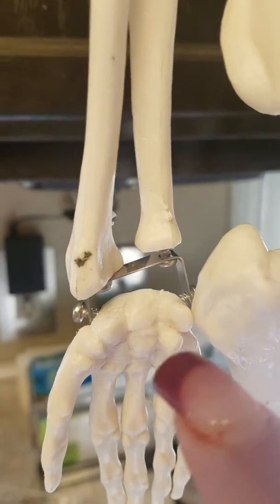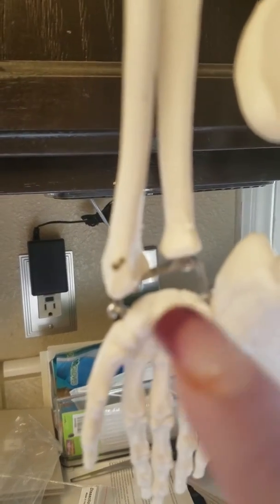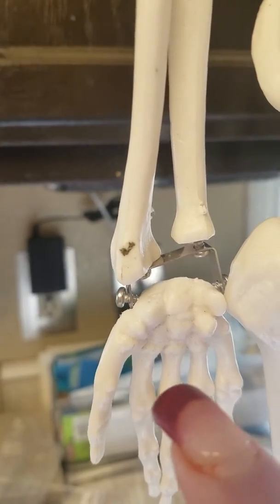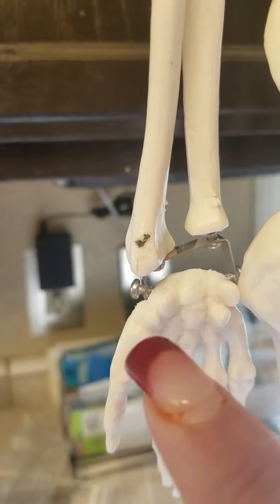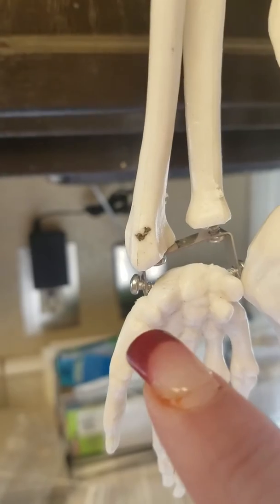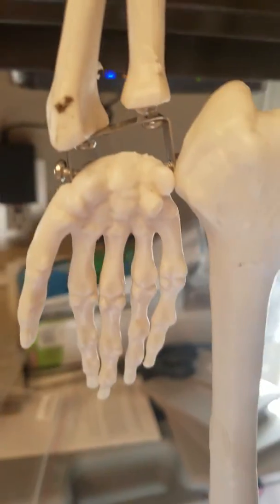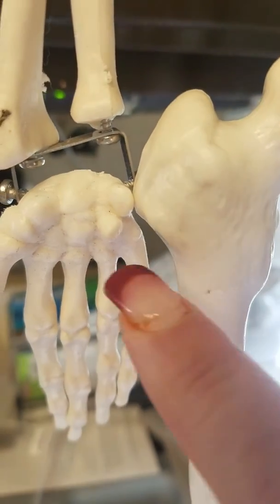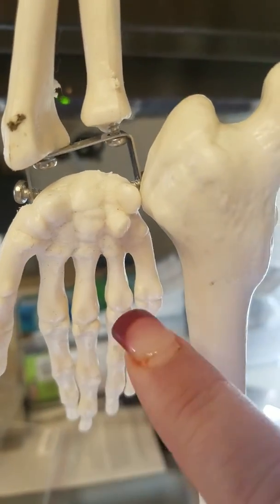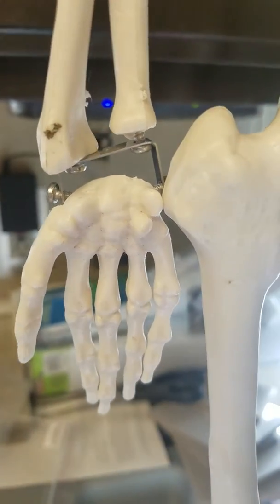The proximal row attaches to the forearm. The trapezium and the scaphoid attach to the pollex, the thumb here. And then we have the metacarpals and the phalanges down here, and the metacarpal and the phalanges of the thumb.